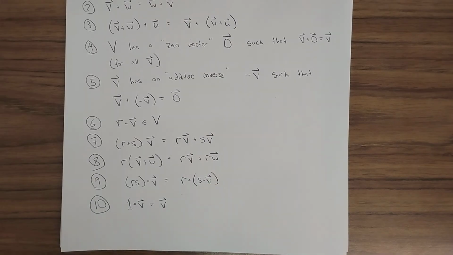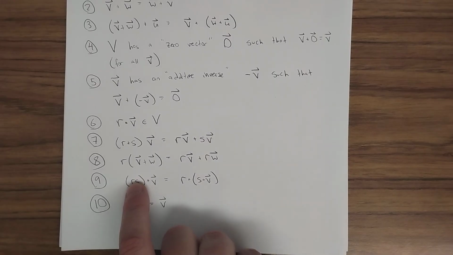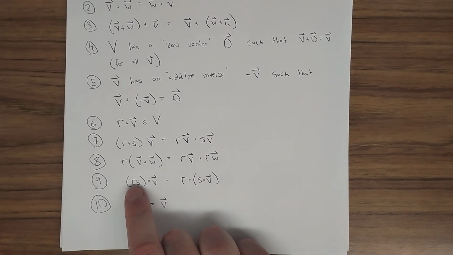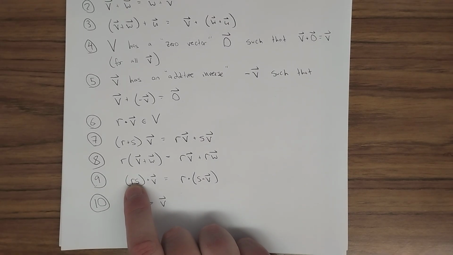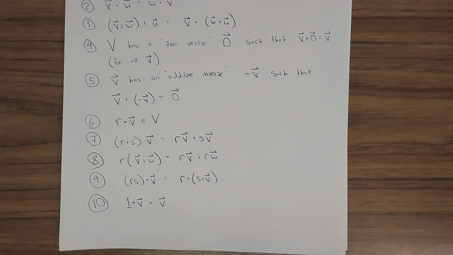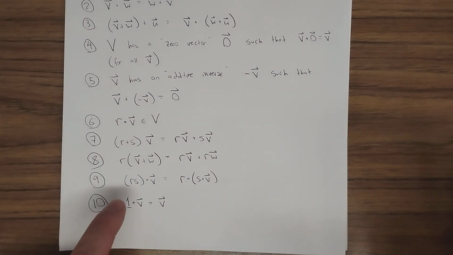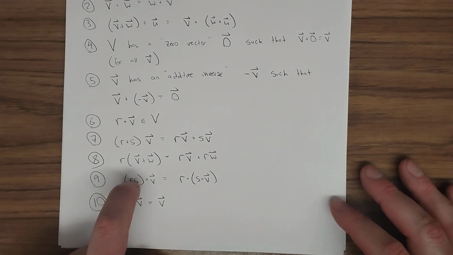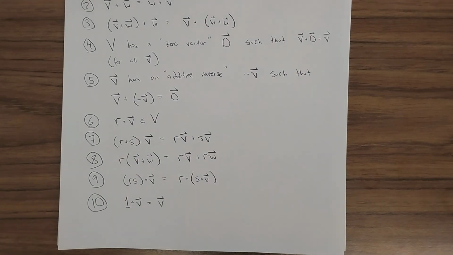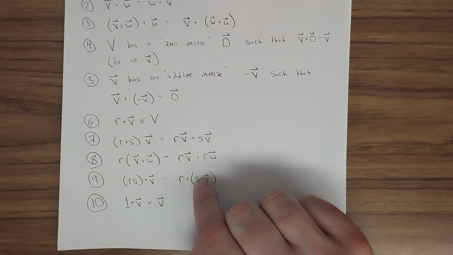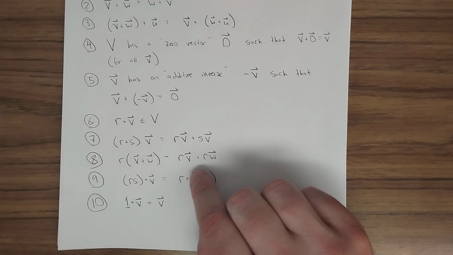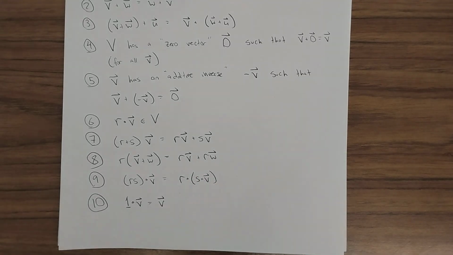There is also an associative property for the operation where I'm multiplying a scalar times a scalar, and the operation where I'm doing a scalar times a vector. So if I take two scalars, R and S, and I multiply them by each other, and then take that result and multiply that by the vector V, I should get the same result as if I take the scalar S times V and then take that result and multiply it by R.